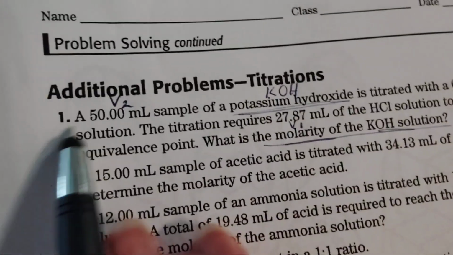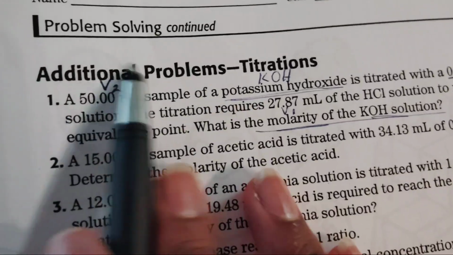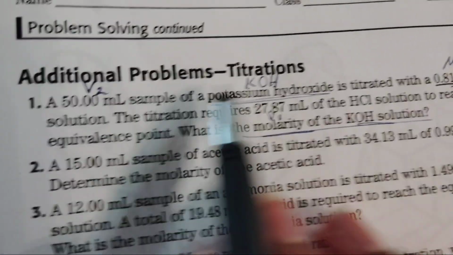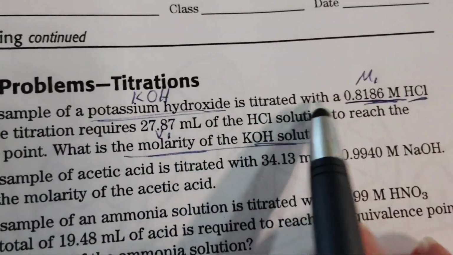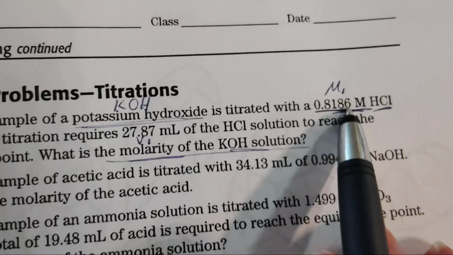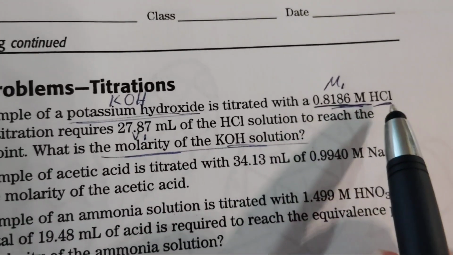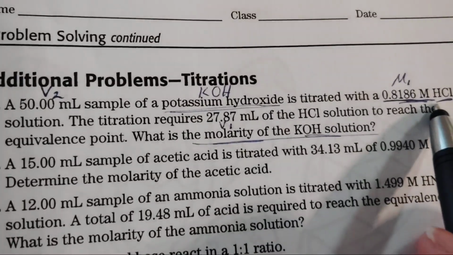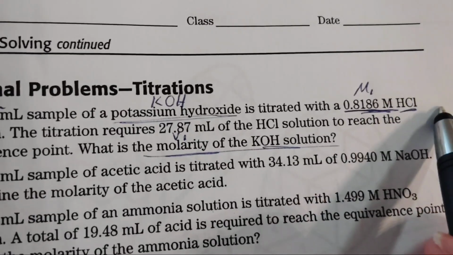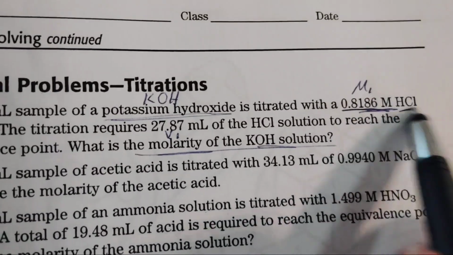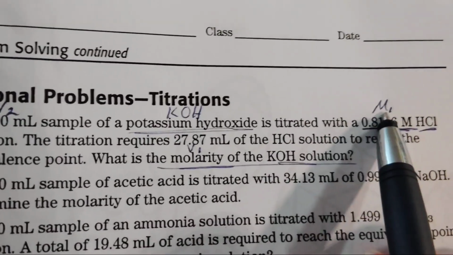So a 50 milliliter sample of potassium hydroxide. So volume 2, which is the base, is 50 milliliters of potassium hydroxide, KOH. And then it is titrated with a 0.8186 molar HCl, which is hydrochloric acid. This is an acid, HCl. This is M1, or molarity 1, for the acid.